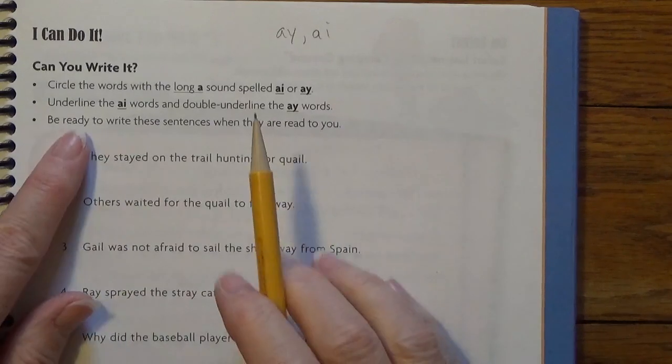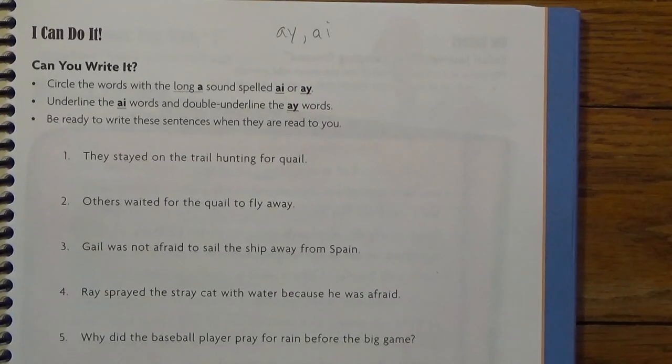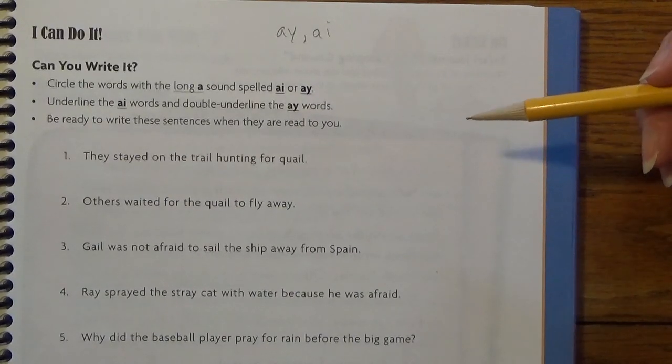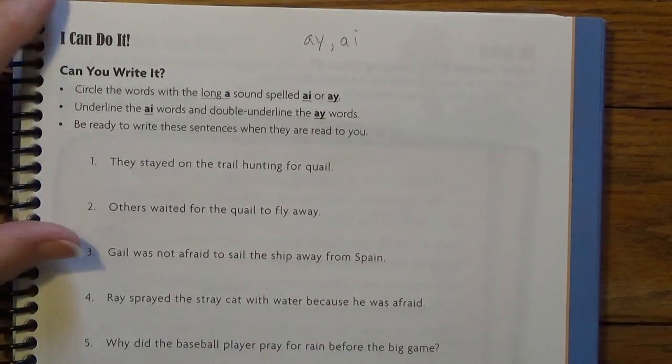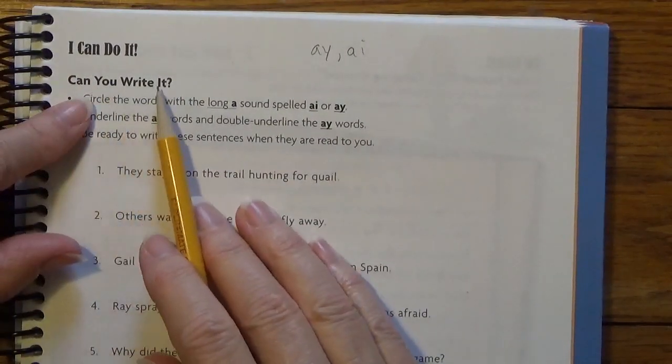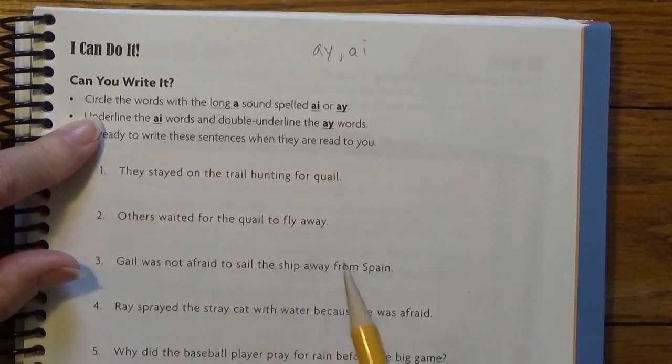Now that doesn't mean you can't have a suffix added to the word so that it looks like A-Y is in the middle, but you've got to look at the main word without the suffix. All right, I know we can do this. I can do it. Can you write it? Yes, I can. So let's see what we have to do.